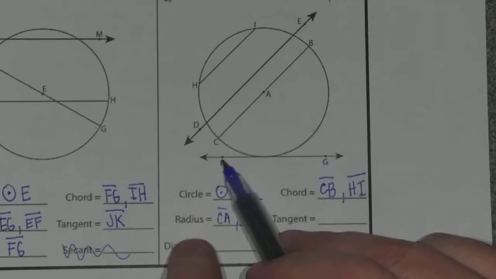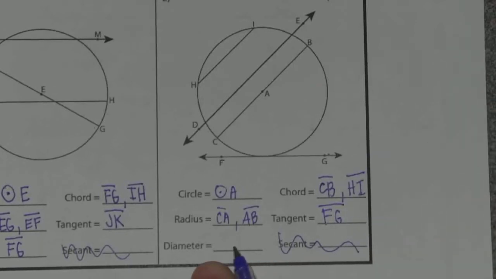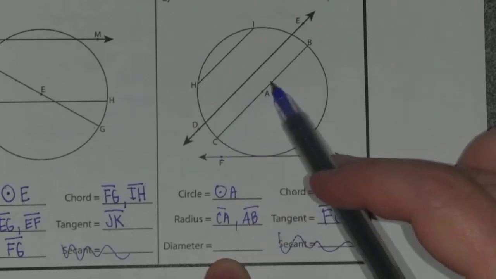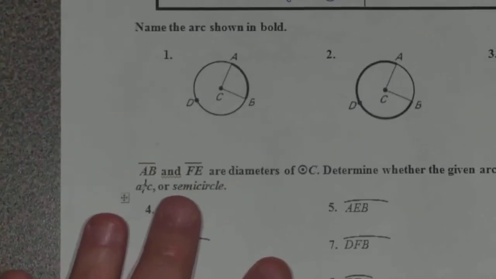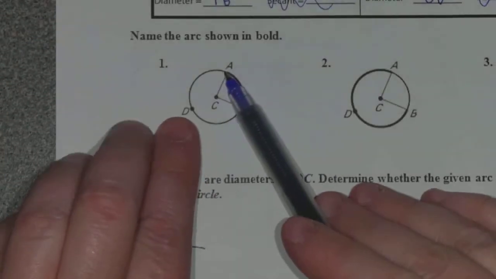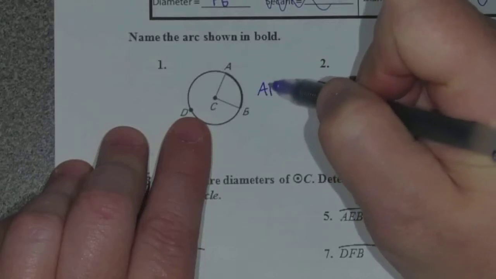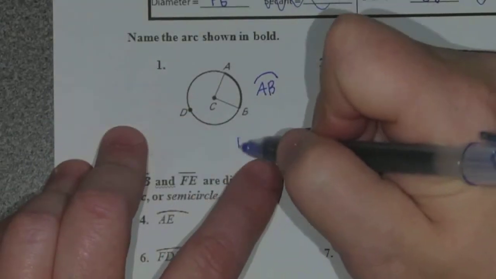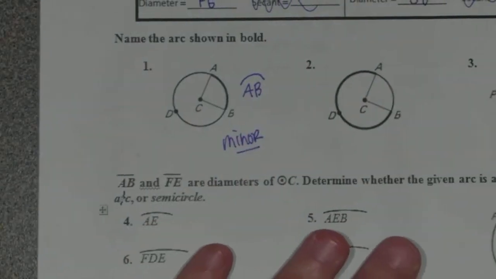Okay, is there a tangent line? Yeah, it's FG, right? And the diameter has to go through the center, so CB. Okay. All right. Name the arc shown in bold. Anybody know what this arc's going to be called? Yeah, it's a minor arc and it's AB. So you go AB with the arc symbol over top of it. And I love that you said it's minor. It is a minor arc because it's less than 180 degrees.